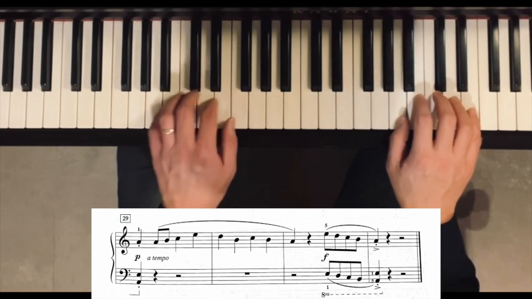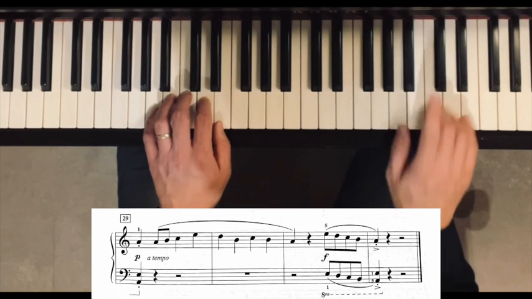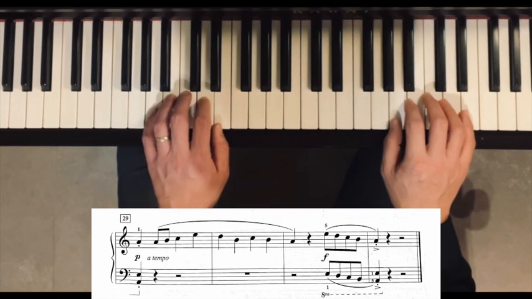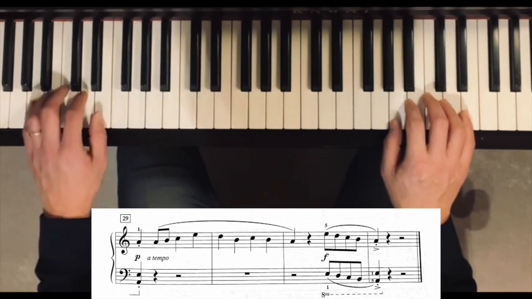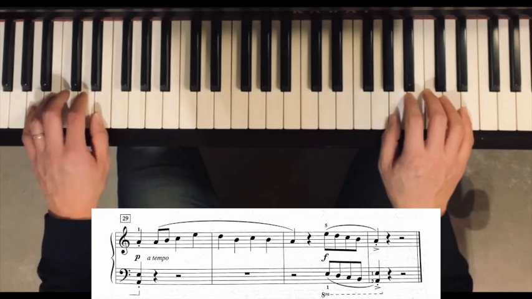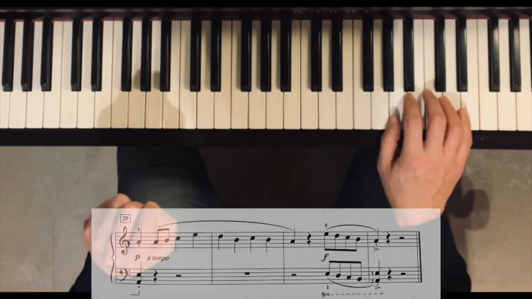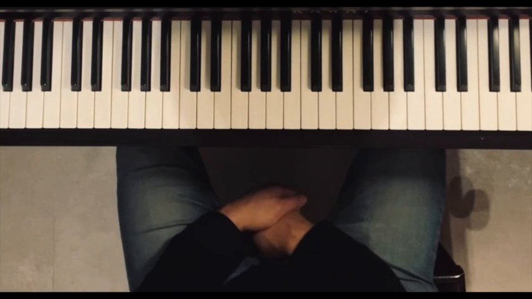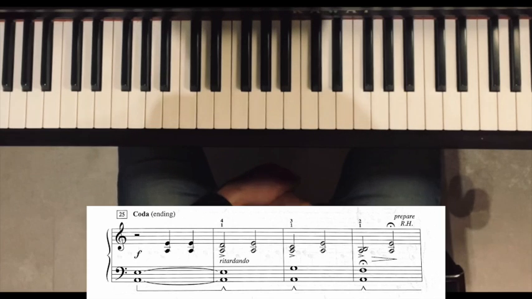And the very last two measures in the left hand, there is an 8va symbol there, so you would go down the octave. So we're going down here. Okay? The only other thing to watch out for is in measure 25, where it says coda.